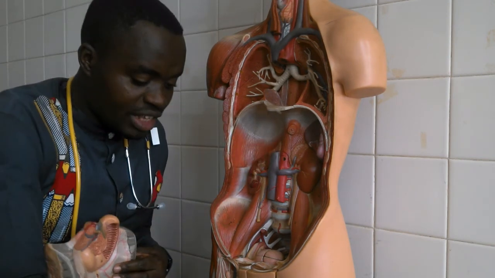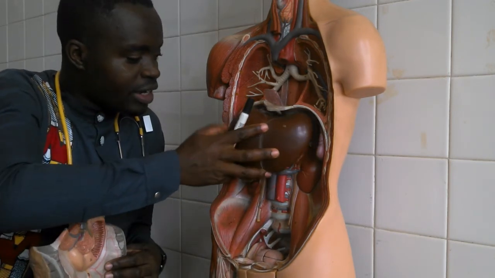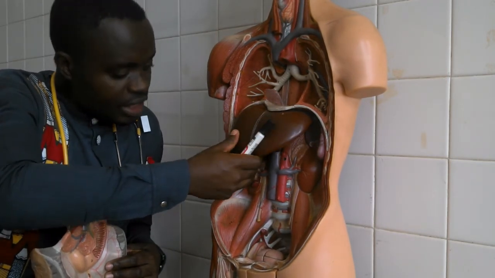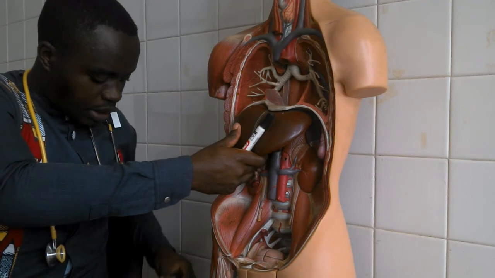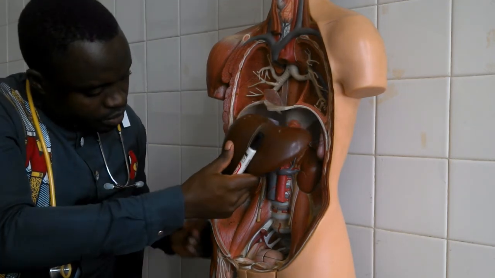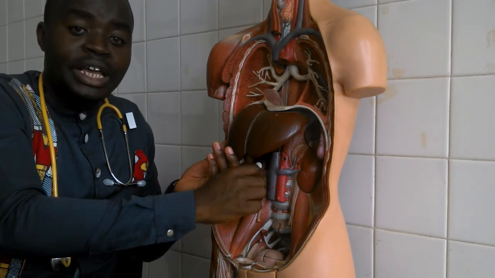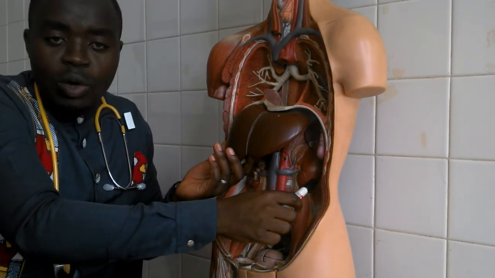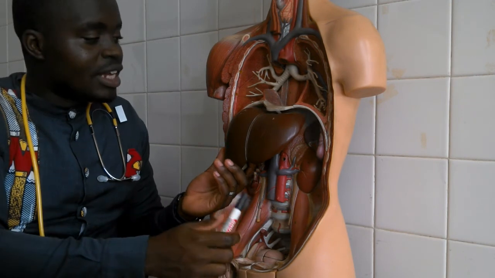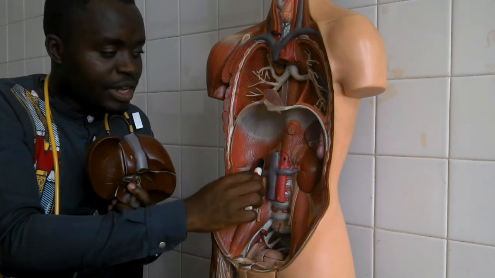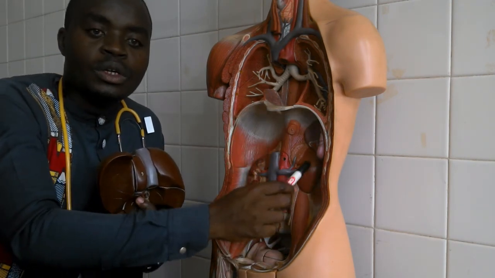You see, the liver is the one that we find here. In order for the liver to have a space, this kidney should be a little bit lower compared to that one. That is why this one is inferior compared to this one.